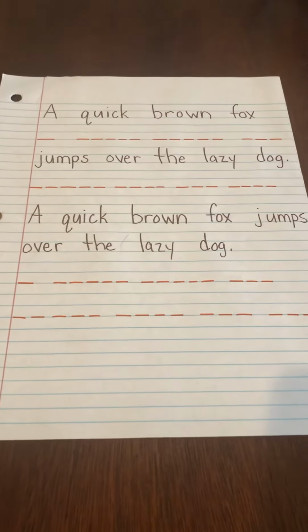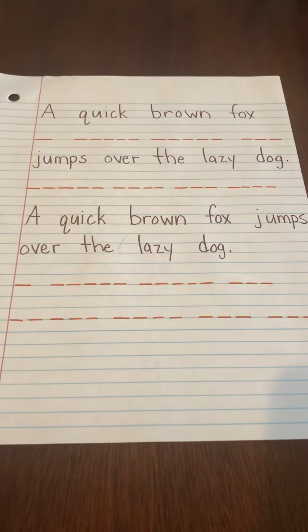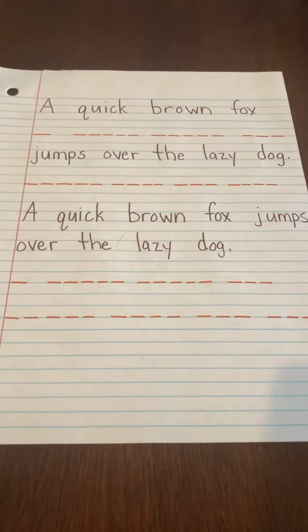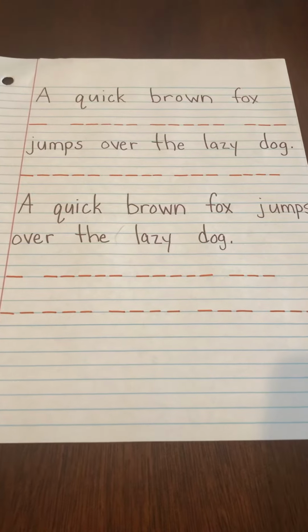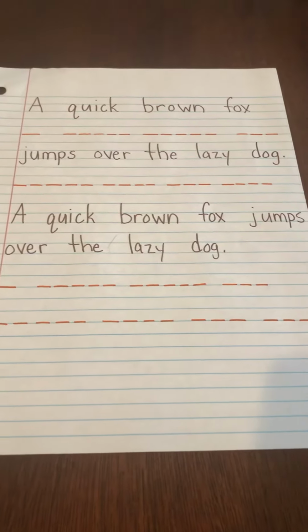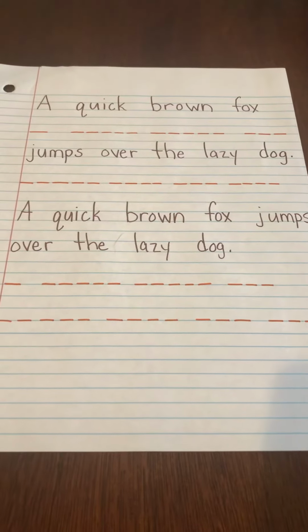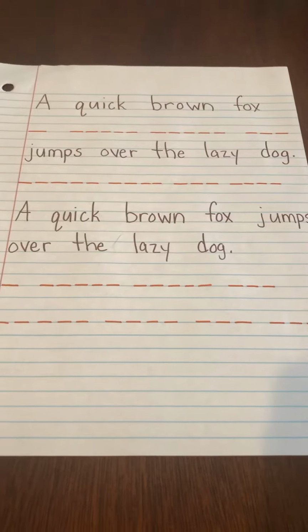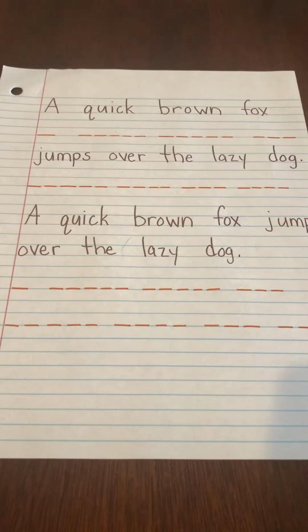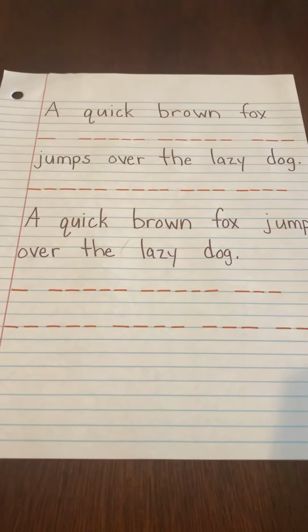Okay, this video is going to be for those kids who have already learned how to make their upper and lowercase letters and are moving towards being able to make those letters into words and sentences. Typically, kids still struggle a bit with being able to write sentences on their own, even if they know how to make the letters, because again, they're having to think about making the letters while also making words.